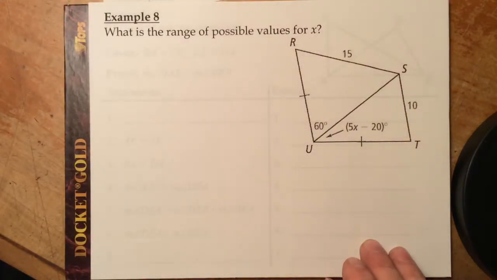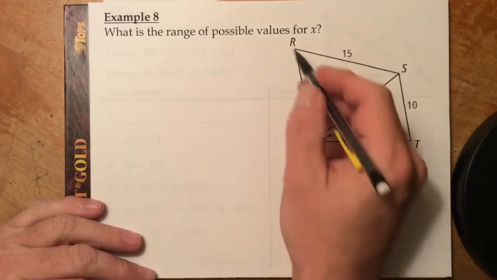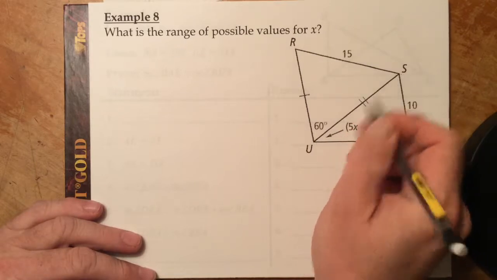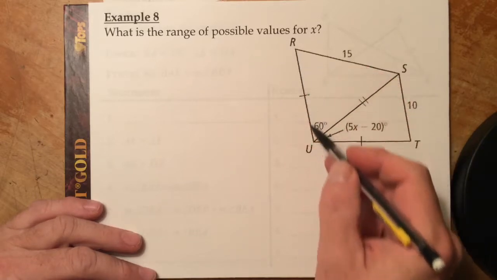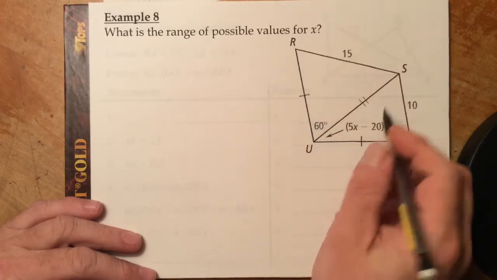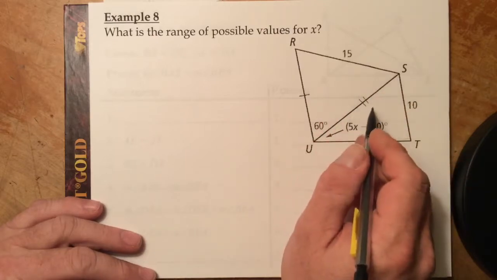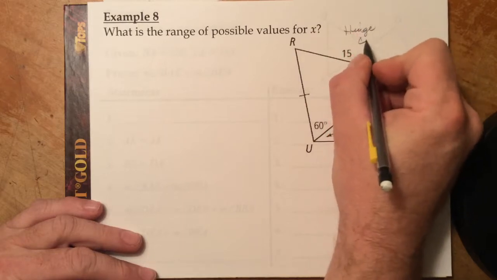Example 8. Example 8 says, what is the range of possible values for x? So here we have two triangles, and they share the same side. So we know that SU in both triangles is congruent. Notice that we have two sides and another two sides in both triangles are congruent. When that happens, that's our hint to either use Hinge theorem or the converse to the theorem.